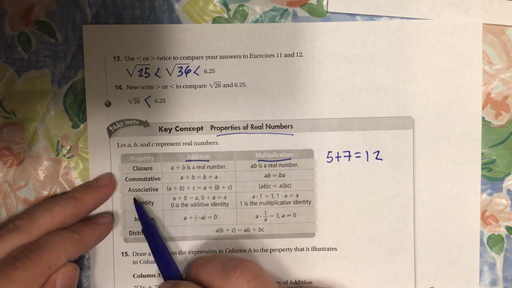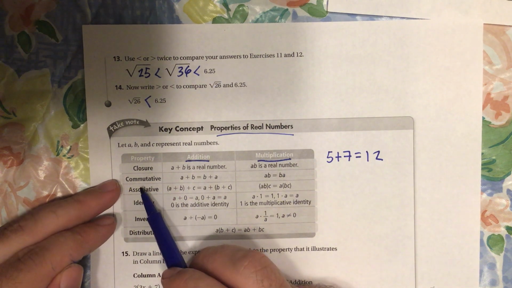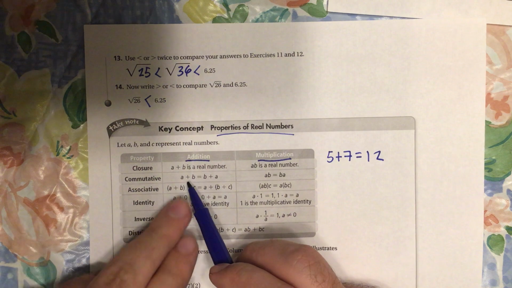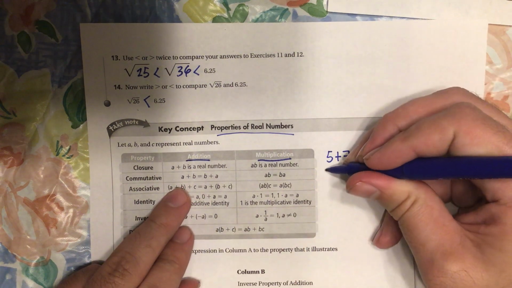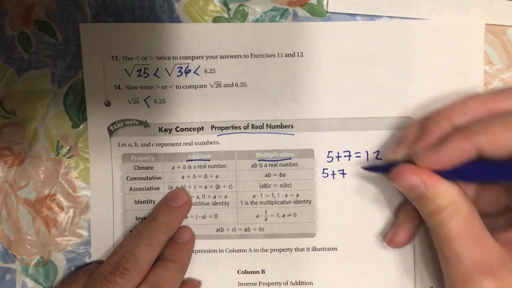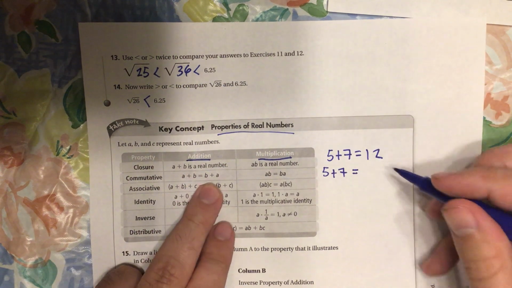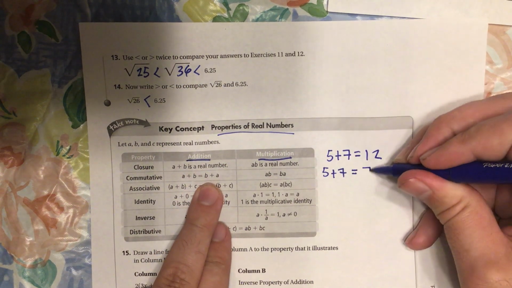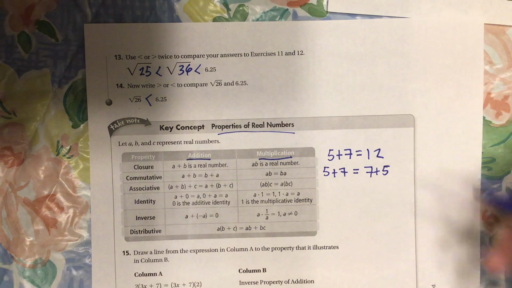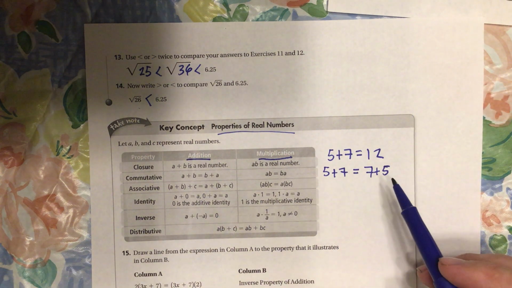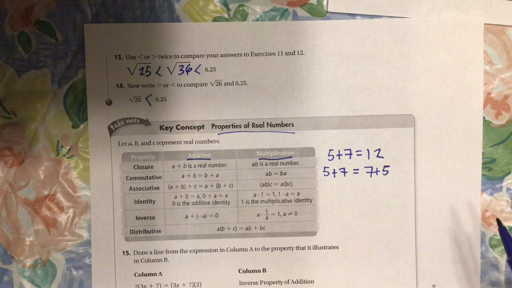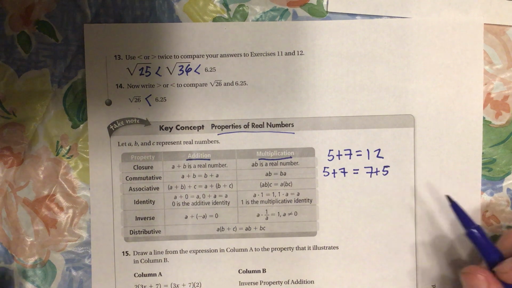So here's where it gets a little tricky, with commutative and associative. Commutative: if you do a plus b, if you do 5 plus 7, that is equal to, you flip it around, 7 plus 5. That makes sense, right? 5 plus 7 is the same thing as 7 plus 5. They're both equal to 12. That is the commutative property.